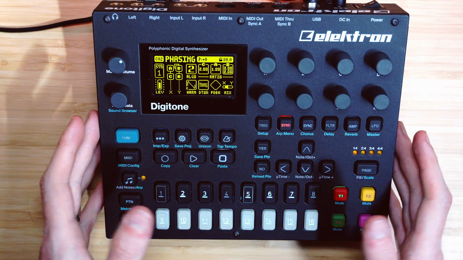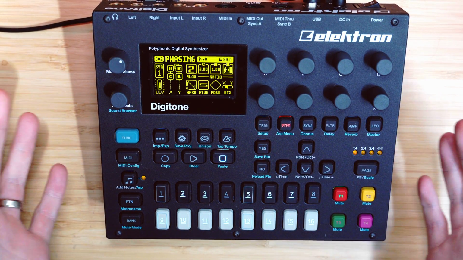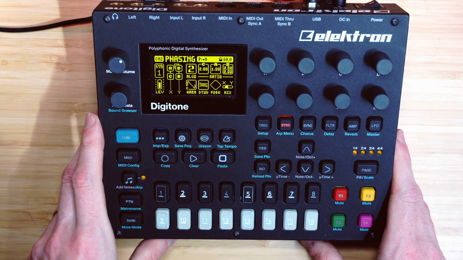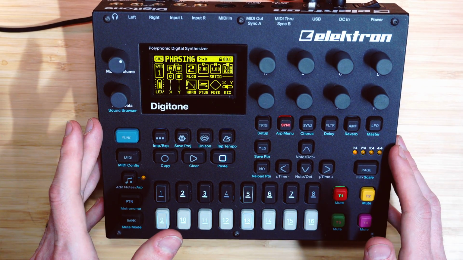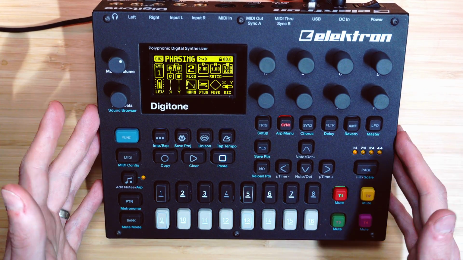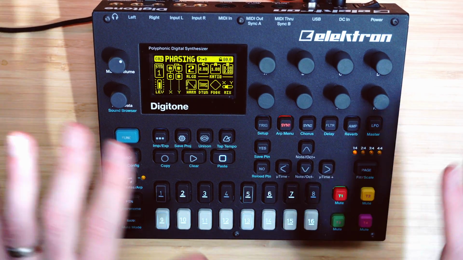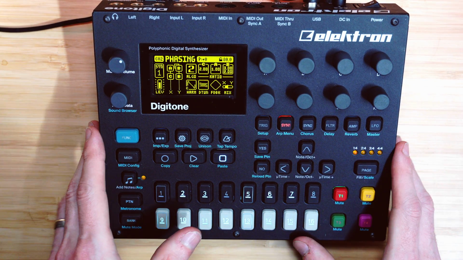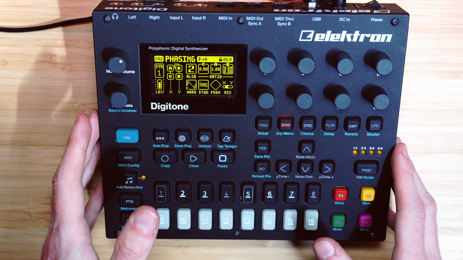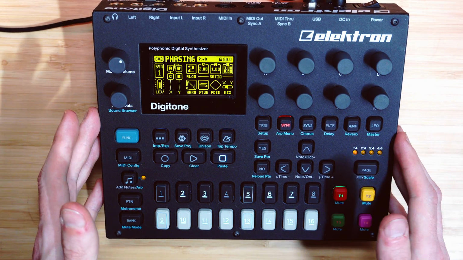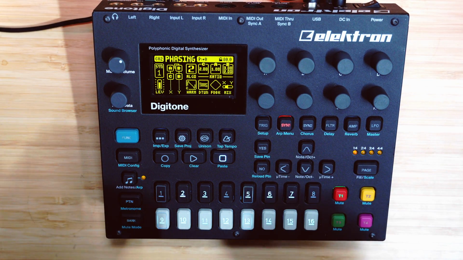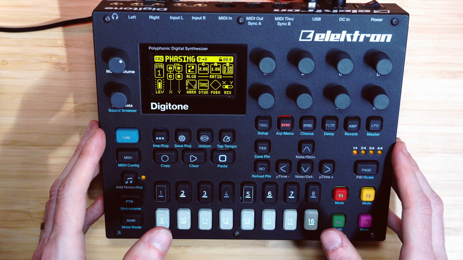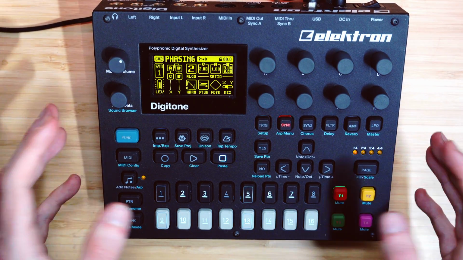Hi. Today I wanted to make a hopefully quick video on a sequencing technique that you can try on your Elektron boxes. I'm using the Digitone today, but this should work on the Digitakt, Octatrack, etc. And that is on phasing or phase music, which is a technique where you have often a single melody line played by multiple instruments. Or recordings on tape.